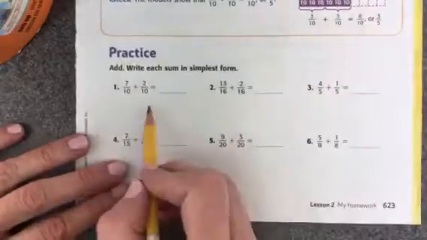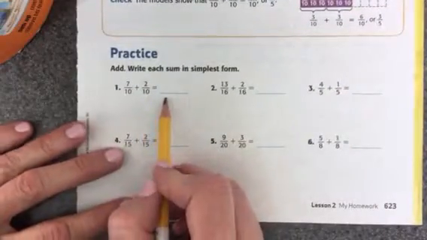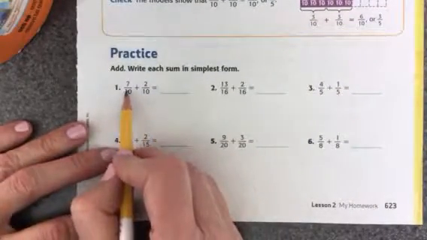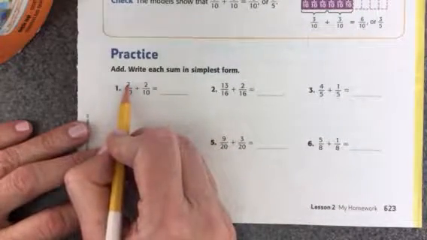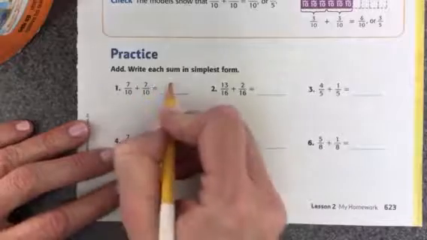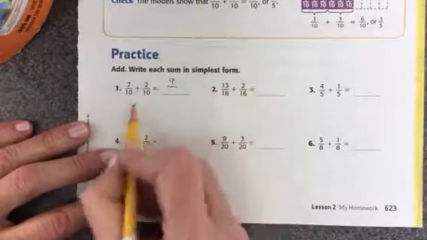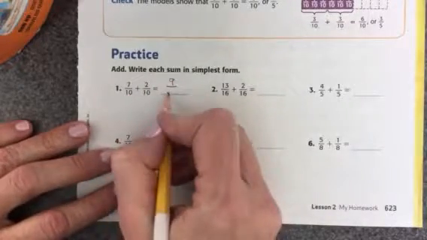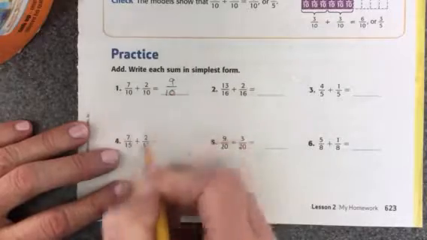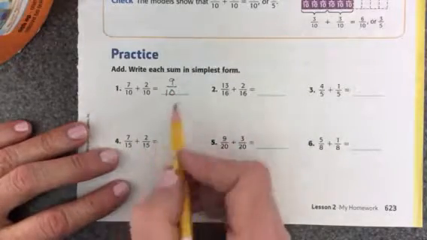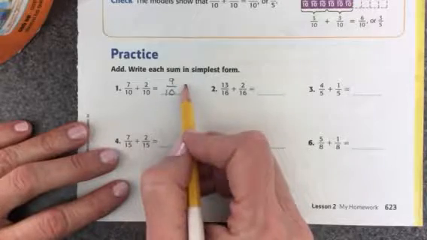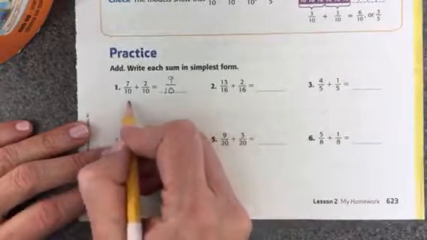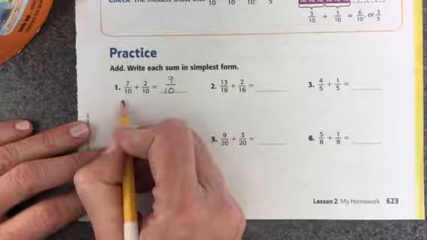All right, let's take a look at one of these ones that you'll be doing. Here you have 7/10 plus 2/10. What I like to do is just add the number on the top. 7 plus 2 equals 9. And then the bottom, I know that the denominator needs to stay the same, so I don't even need to add. So here I have 9/10, and I ask myself, is there a number that goes into 9 and a number that goes into 10, like a greatest common factor?